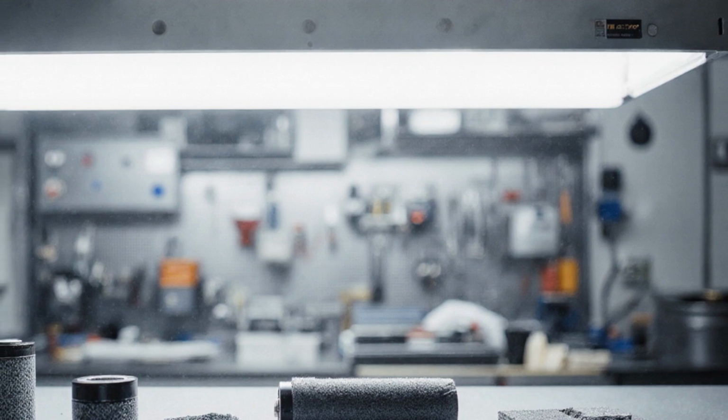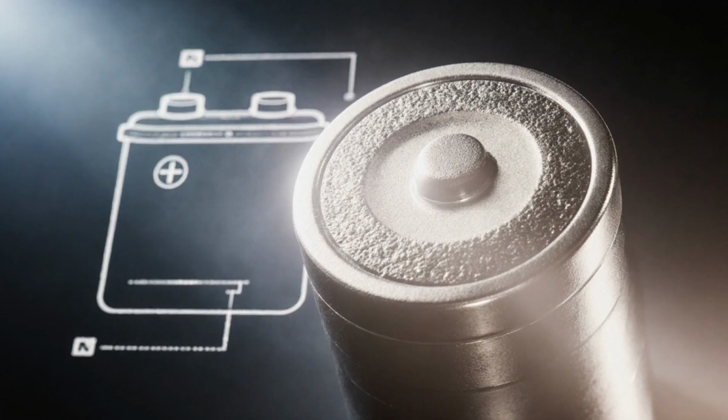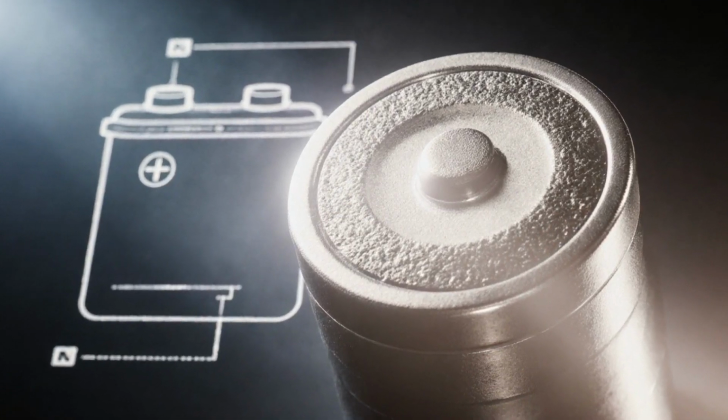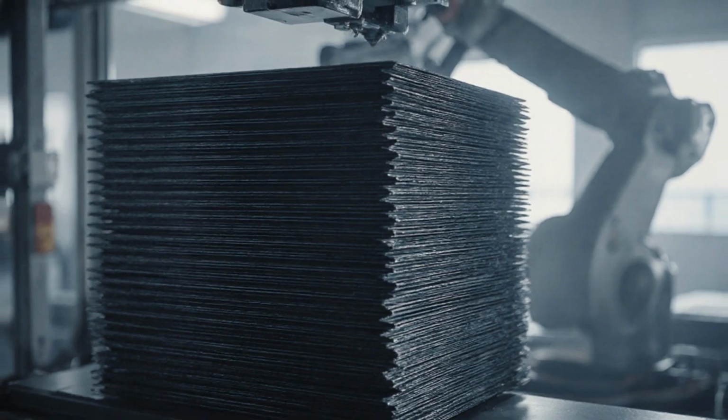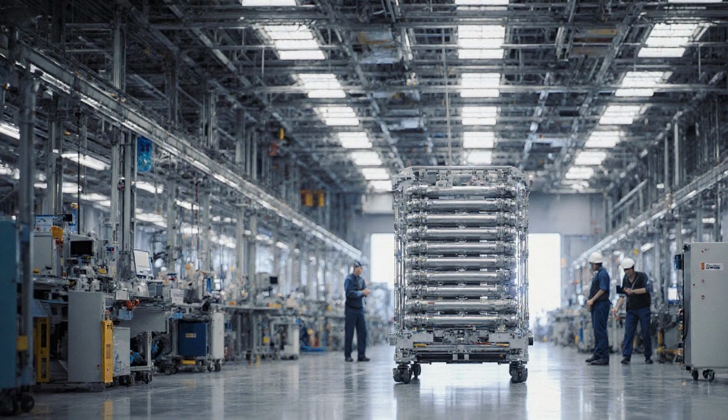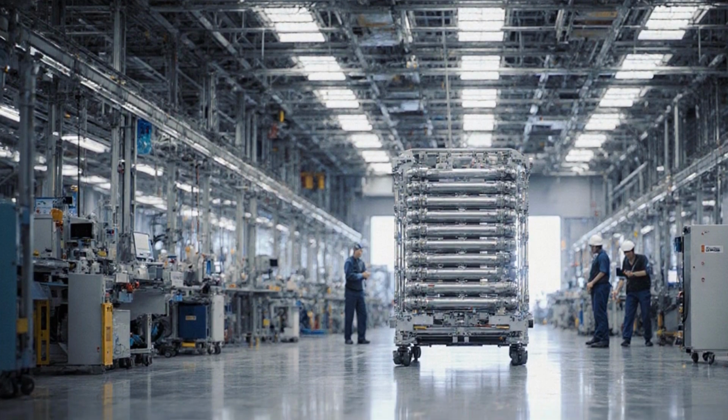Battery assembly involves creating key components like the anode. The anode functions as the battery's negative electrode. Thin layers of anode material are used in its construction. These layers are carefully stacked or rolled together. This process forms the complete negative electrode structure.